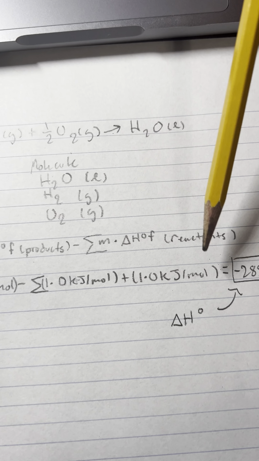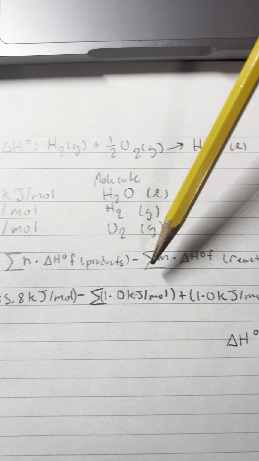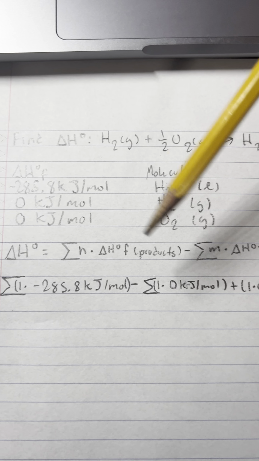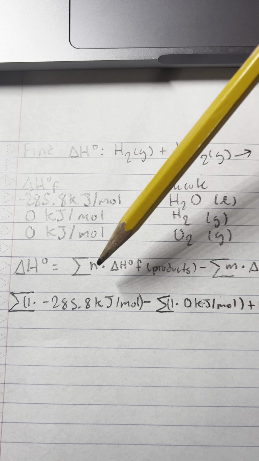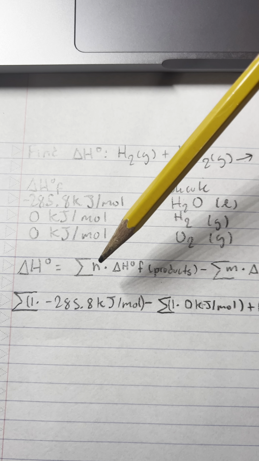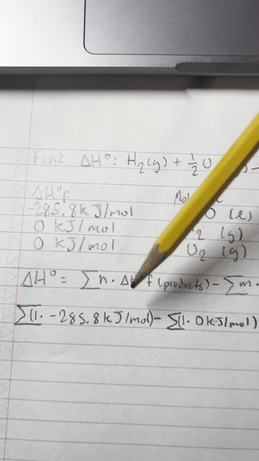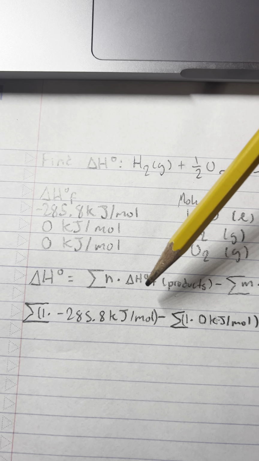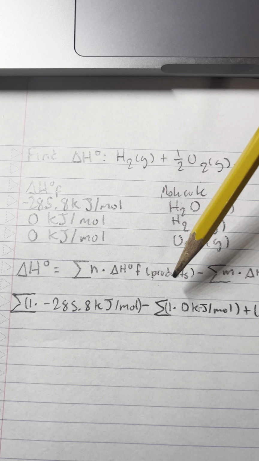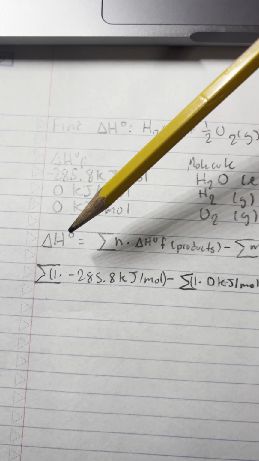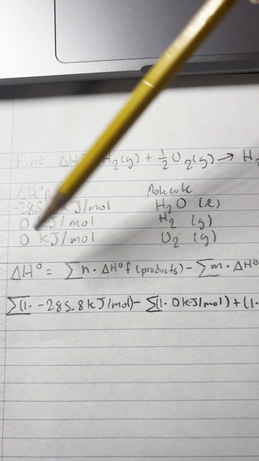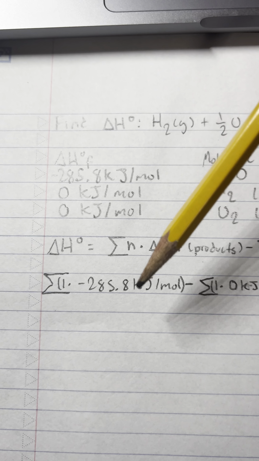So you're doing this for every single reactant, adding them up and subtracting them from the sum of the amount of moles multiplied by the enthalpy of every single product, added up all together, and that will get you your enthalpy. So you can plug all these numbers in to here.